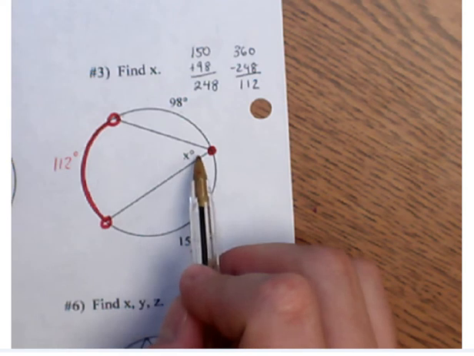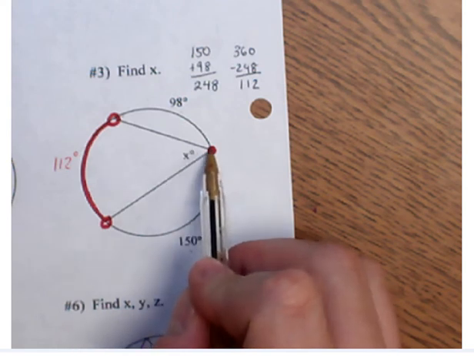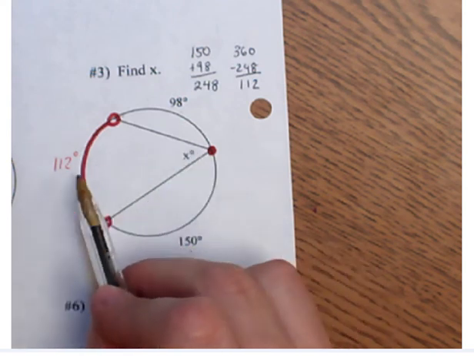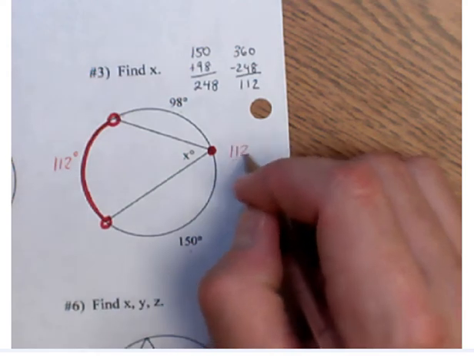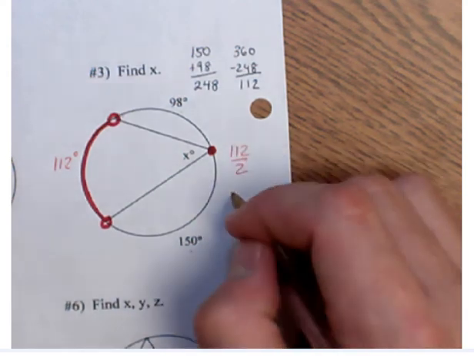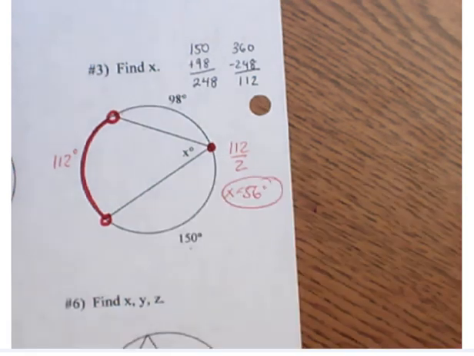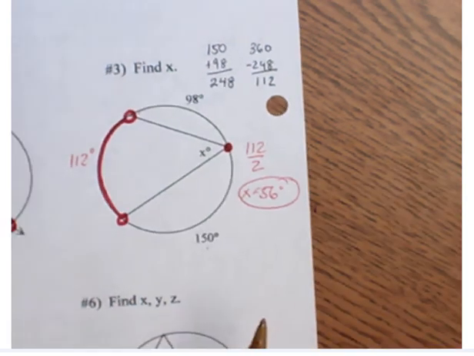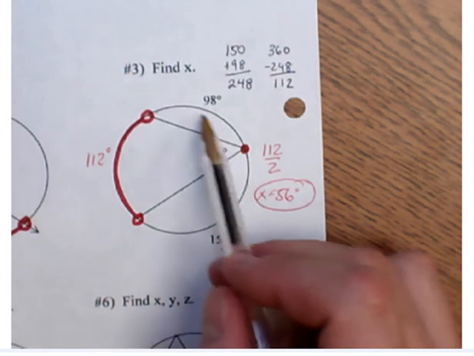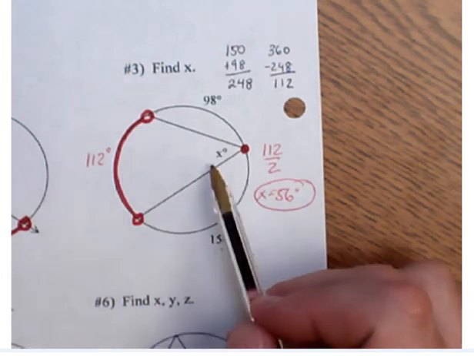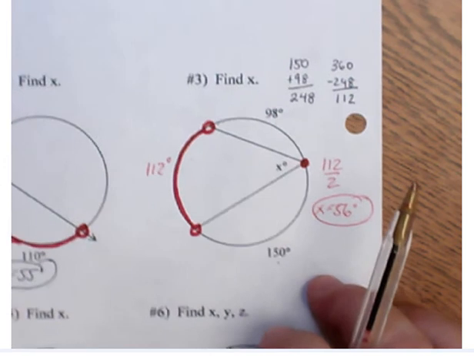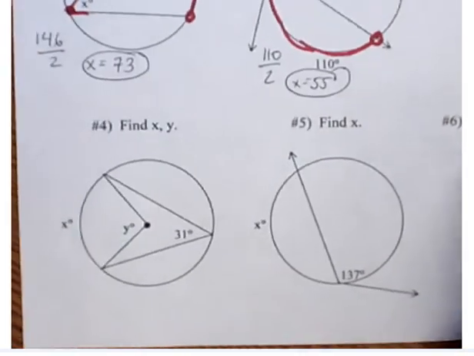If the vertex is on the circle, it's half the measure of the intercepted arc. So take 112 divided by 2, and we get x is equal to 56. Right, that's it. So sometimes you have to find pieces before you can find the answer. You're going to see that a lot with circle problems. Okay, let's go down here to number 4.